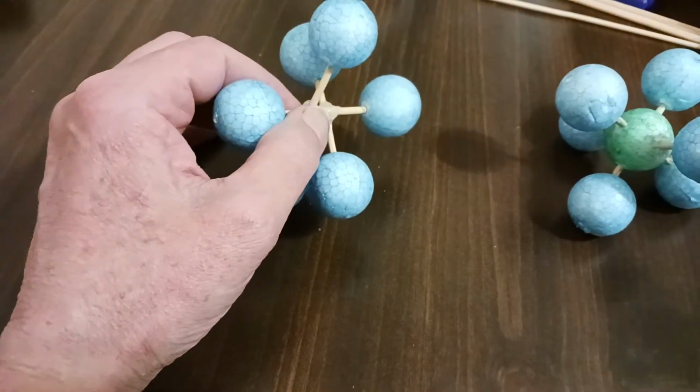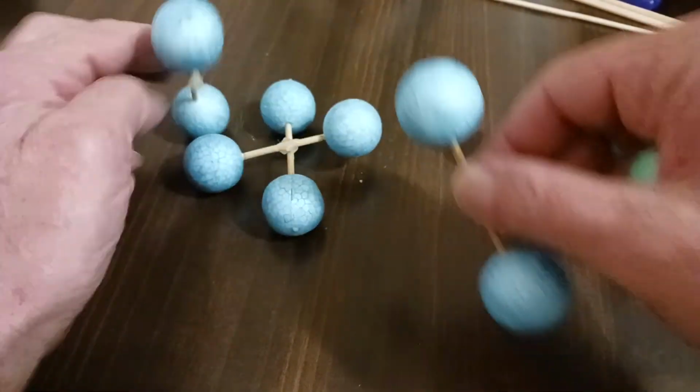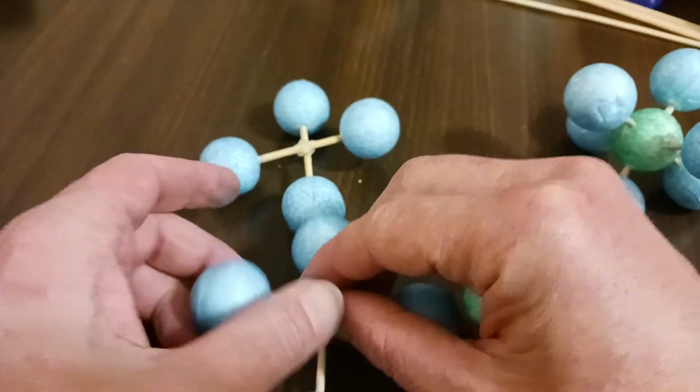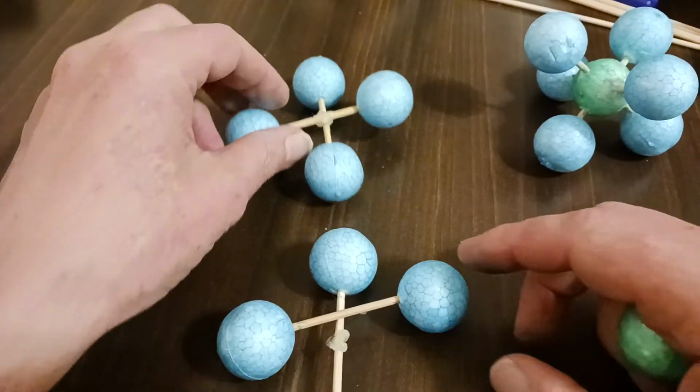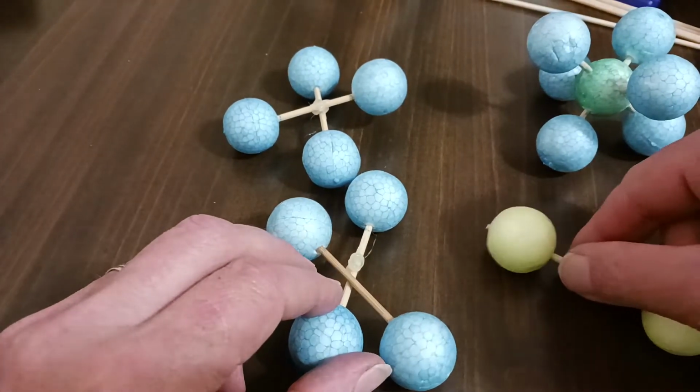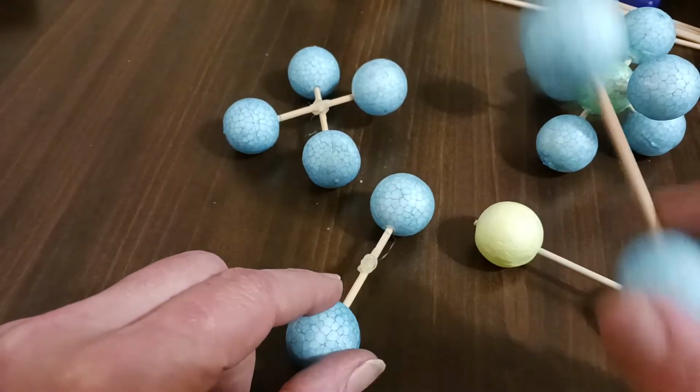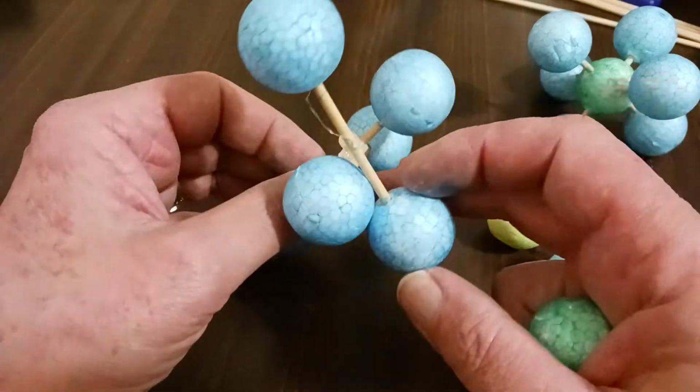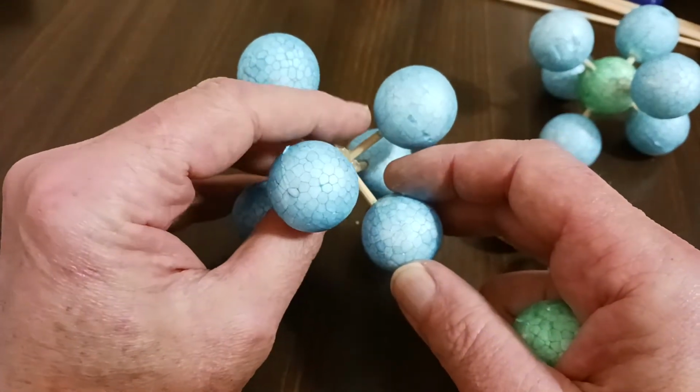Because it was two ups and a down. And I took this and went like this and made a positron.